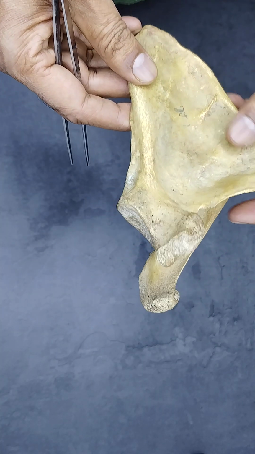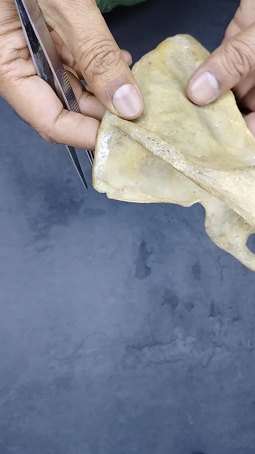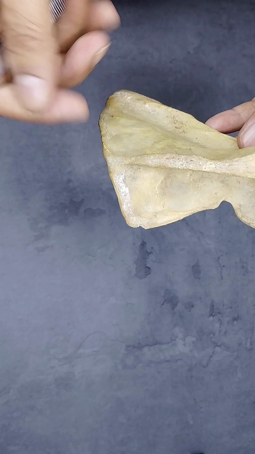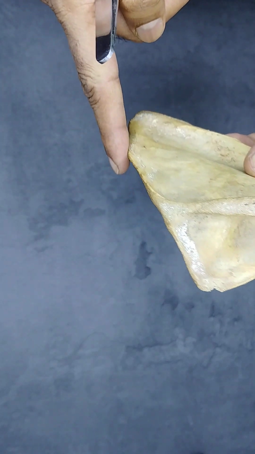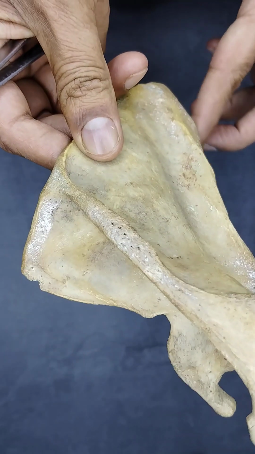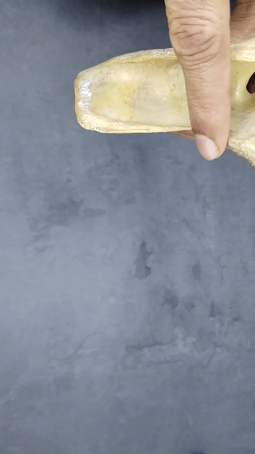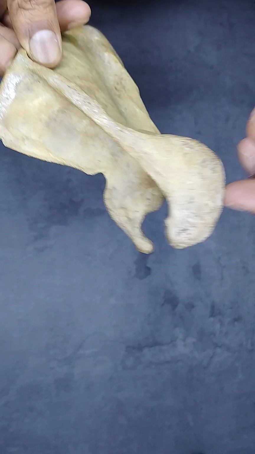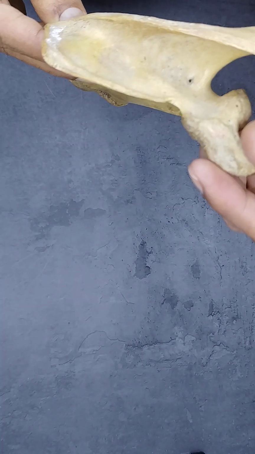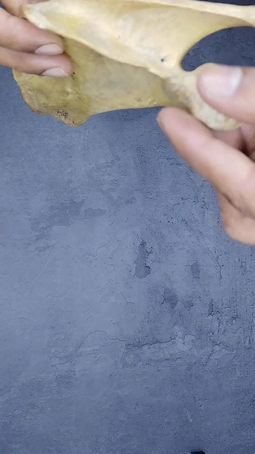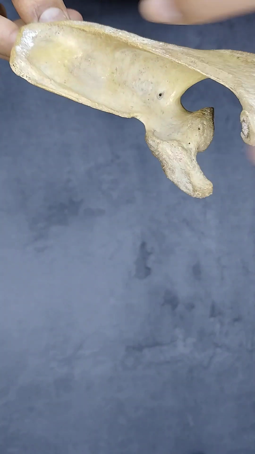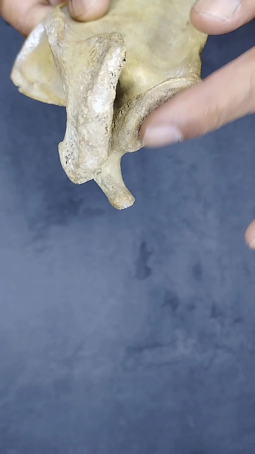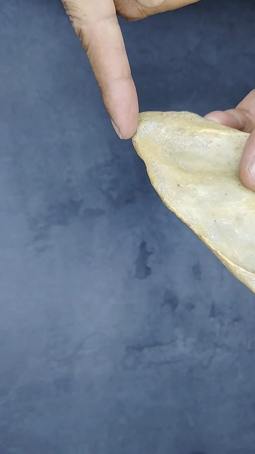It is a flat bone, and it consists of different parts. The first one is the three borders. This is the medial border, this is the lateral border, and this is the superior border, right? Next, three processes: this is called the spinous process, this is called the acromial process, and this is called the coracoid process. Three processes, three borders, and three angles. This is called the superior angle, this is called the lateral angle, and this is called the inferior angle.